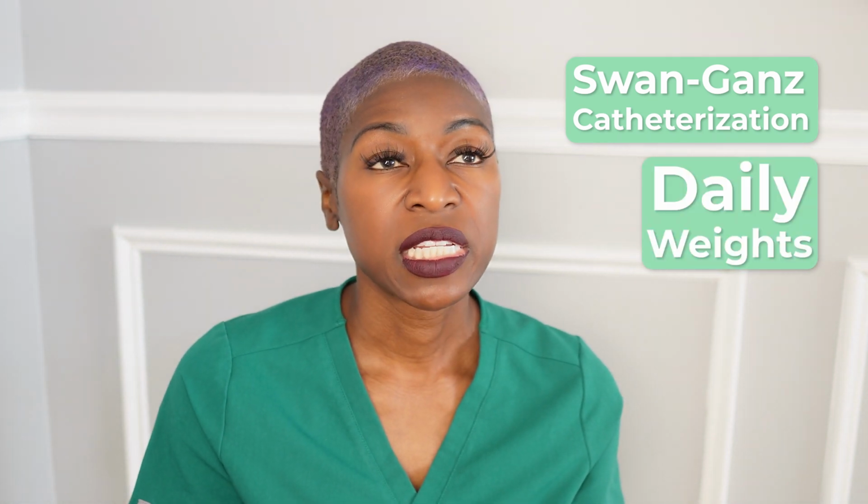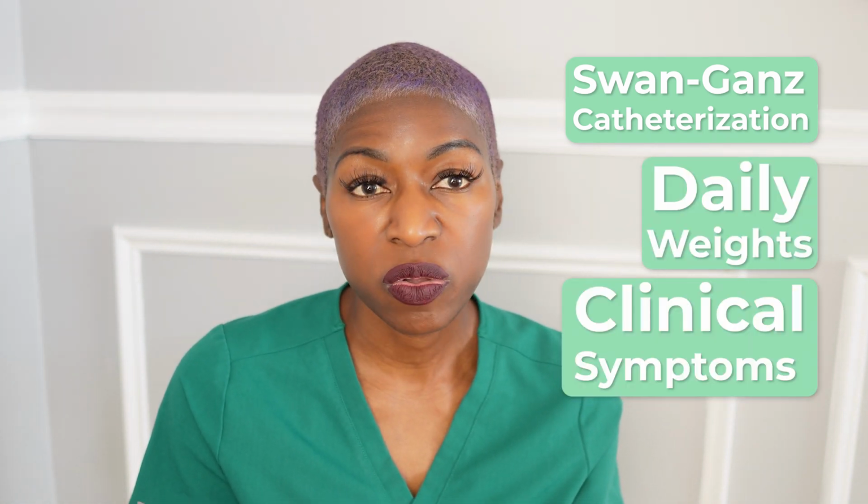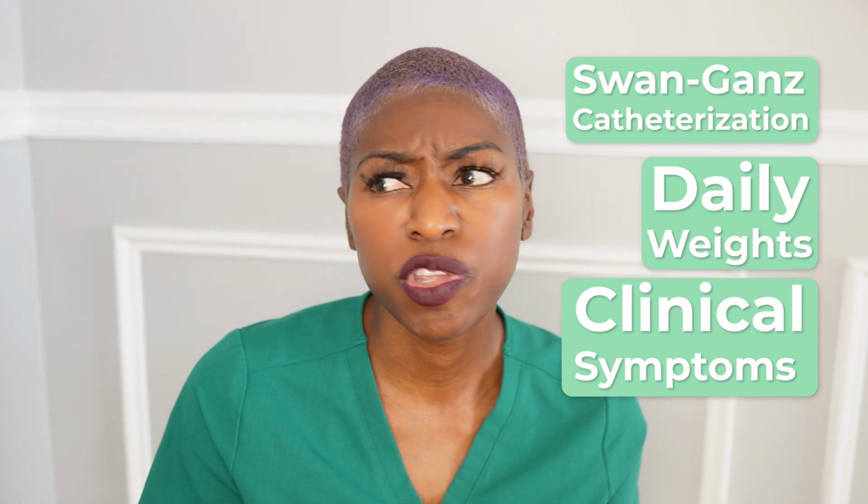So, Swan-Ganz catheter again, daily weights, and strict I&Os, clinical symptoms, the patient able to walk around the unit. The patient can't walk around the unit when they came in and they still can't, then the diuretics are not working, right? Maybe that patient needs a drip, a Lasix drip or a Bumex drip. Maybe that patient needs a metolazone, Zaroxolyn, right? To help potentiate the effects of the diuretics. Maybe that's what that patient needs.